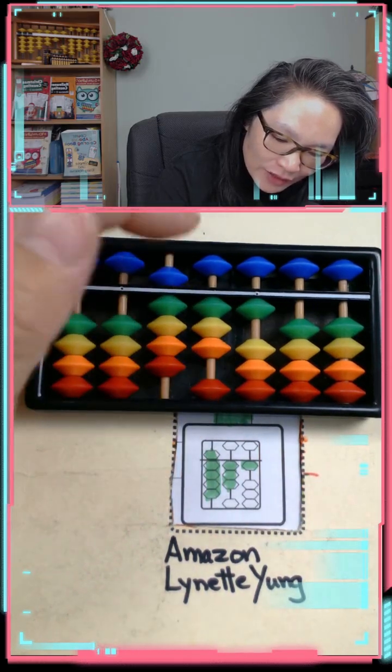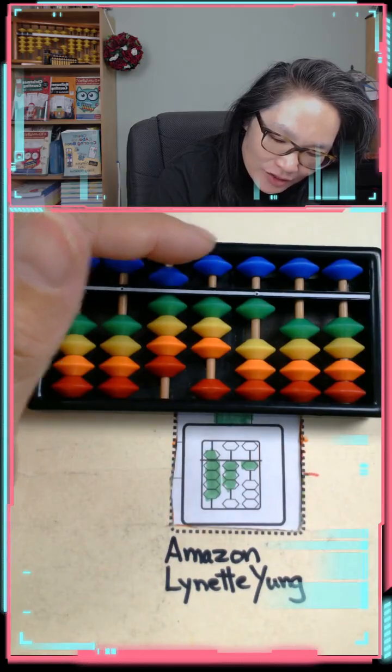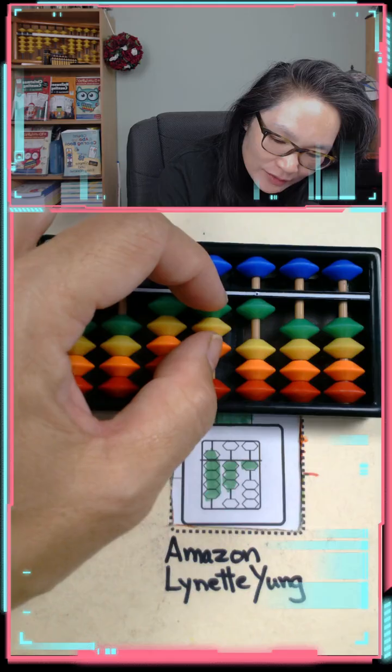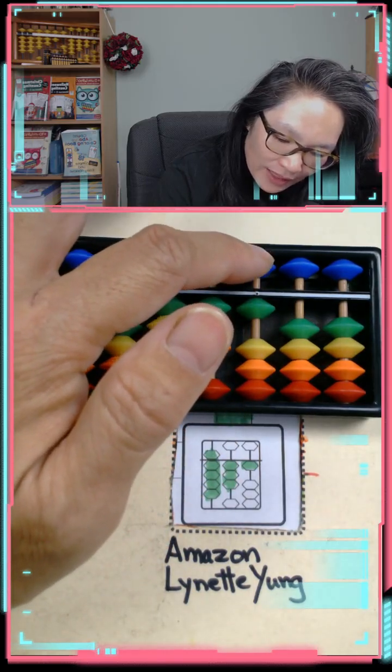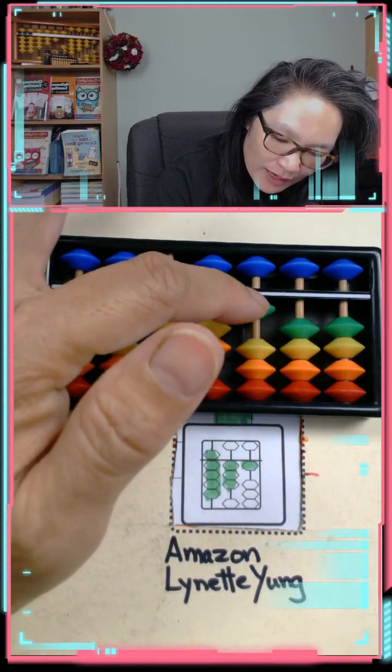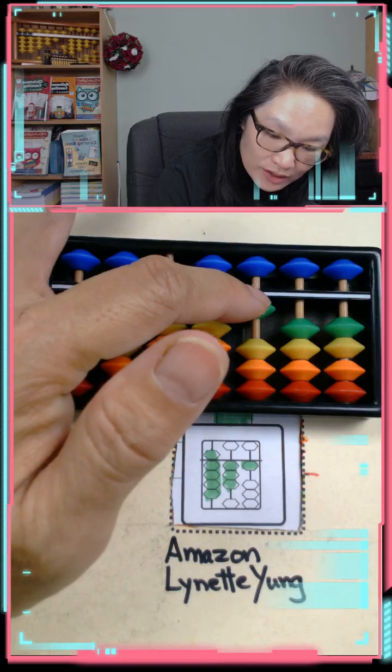And then we have 3. Notice the 5 on the top does not touch the reckoning bar, it is not counted. So this is 3. And this is 1. Again, the top bead is not counted because it's not touching the reckoning bar. And then this is 1 because the 1 is touching the reckoning bar.